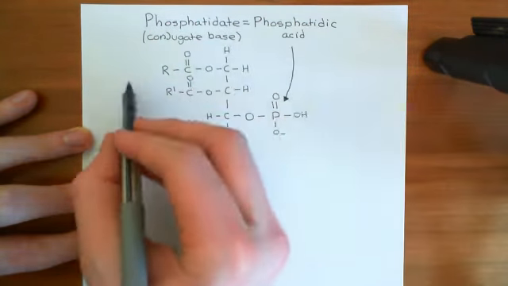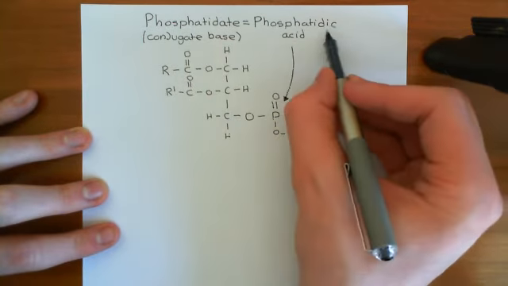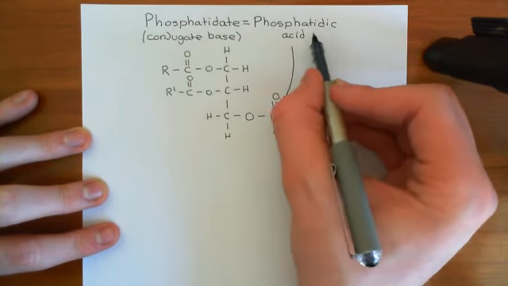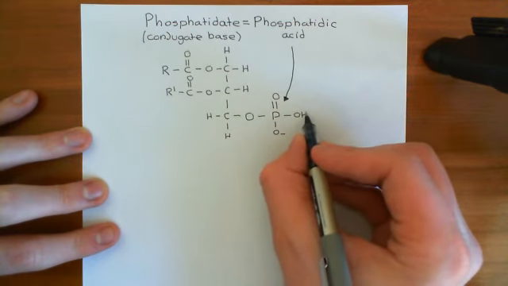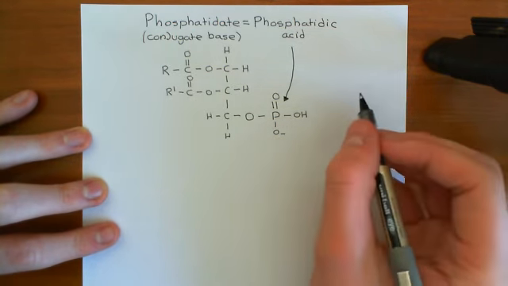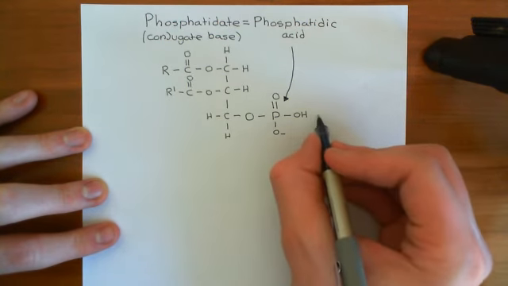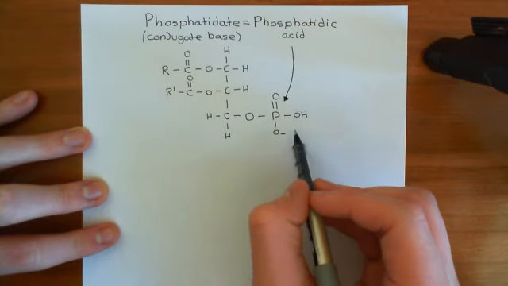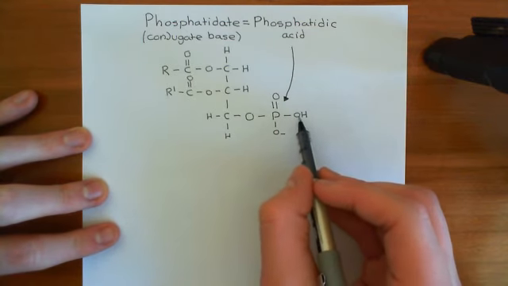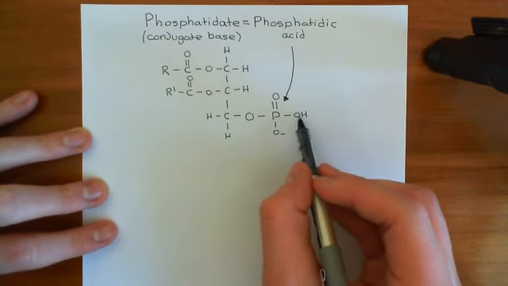Okay, so this molecule that I've drawn here is an acid molecule, hence it being called phosphatidic acid. Because it can donate this proton off this alcohol group here, and therefore it's an acid. However, once it has donated the proton, what is left is no longer an acid molecule because it can't donate any more protons.